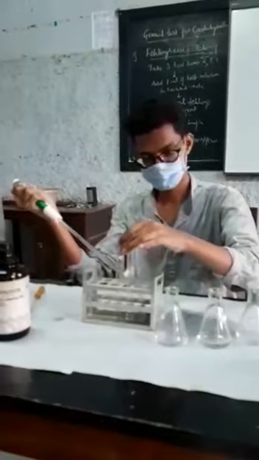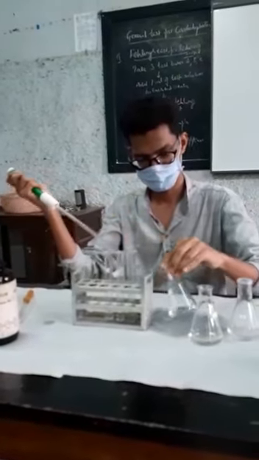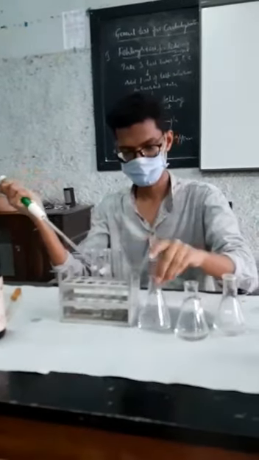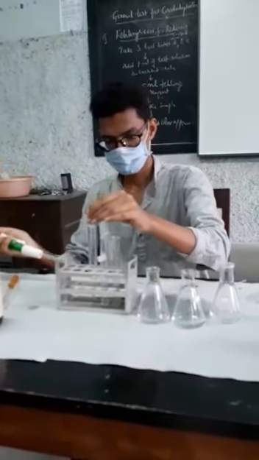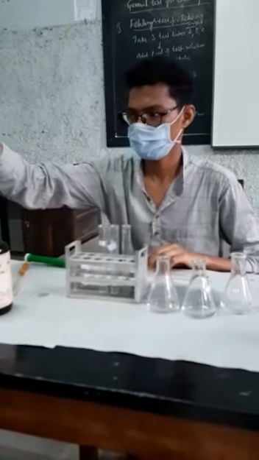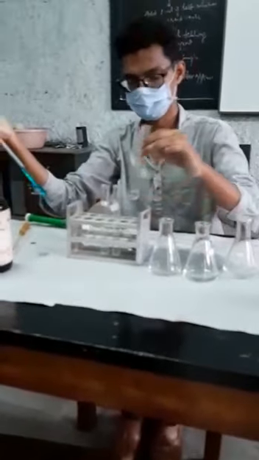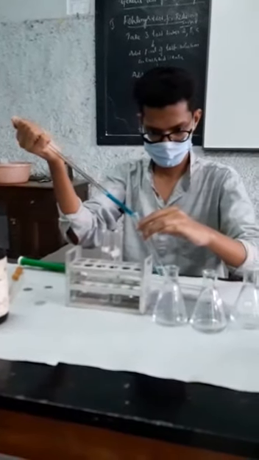After adding the samples, he will be adding Benedict's reagent, 5 ml of Benedict's reagent in each test tube. Benedict's reagent is commercially available.